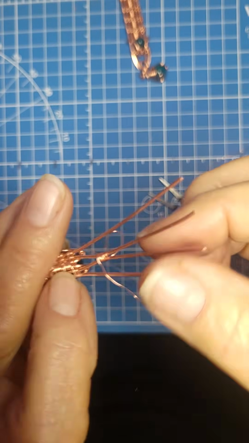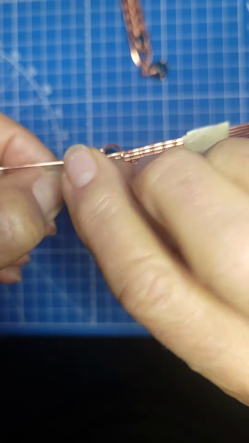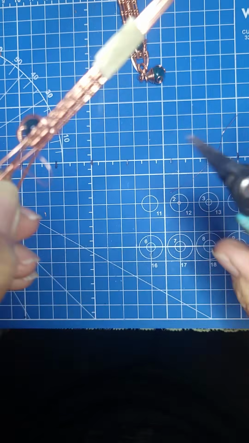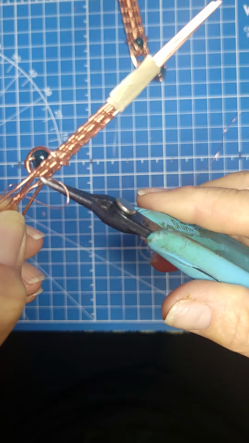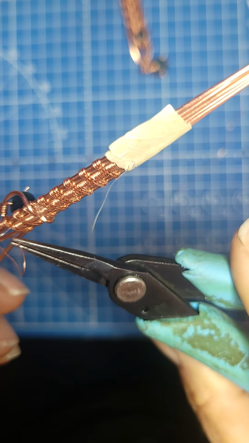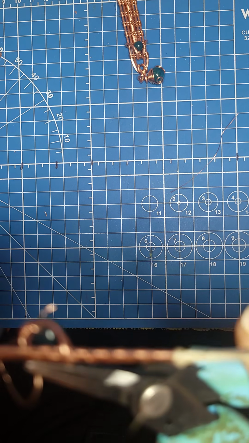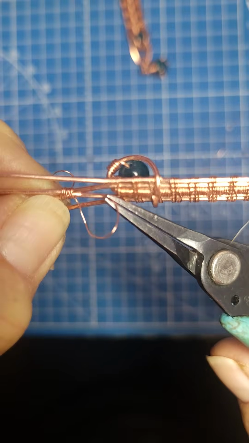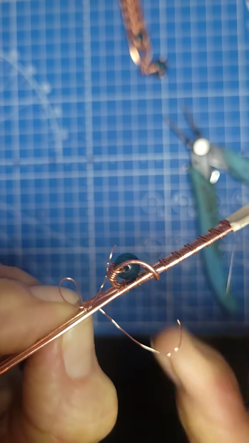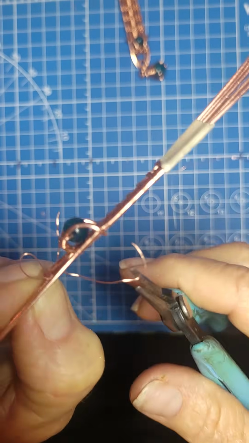I'm going to leave my loop just like that for right now. I don't want to pull it super tight because I have to get this through the back. It's the same thing. I'm going to make a question mark, grab the tip, and feed that wire through the back. That came through the front. I don't want it to come through the front. Oops. Got to get this cleaned up. You want your wire really clean. You don't want any kinks, and if possible, any bends in it.